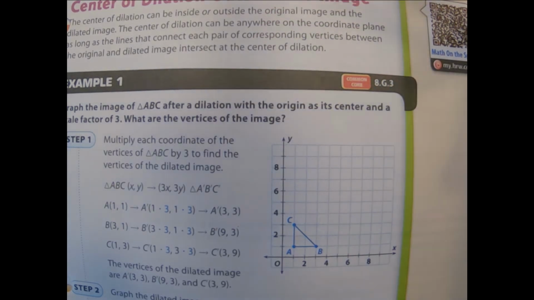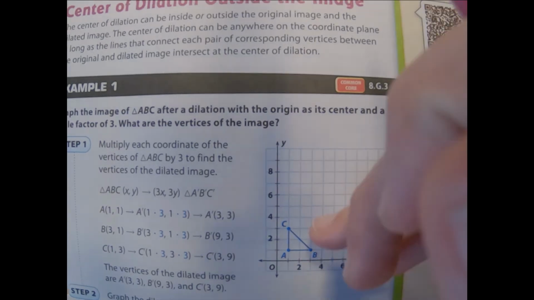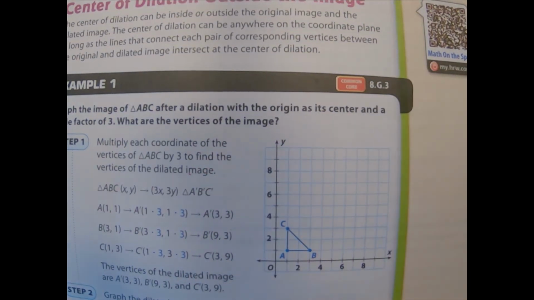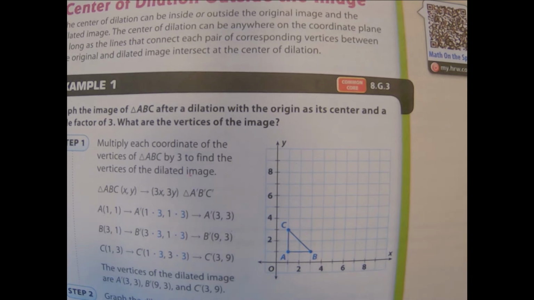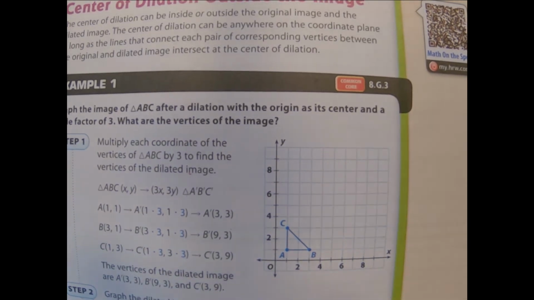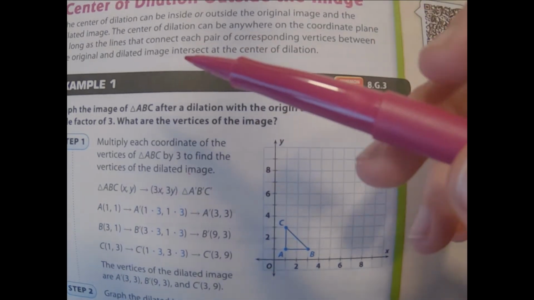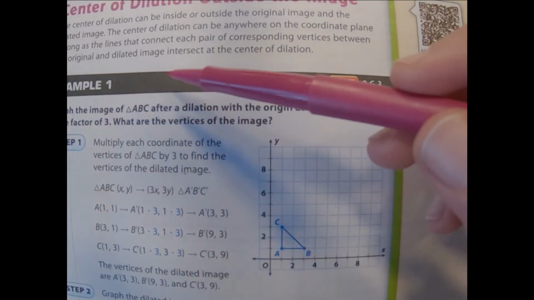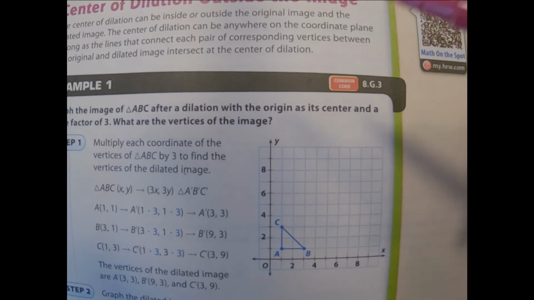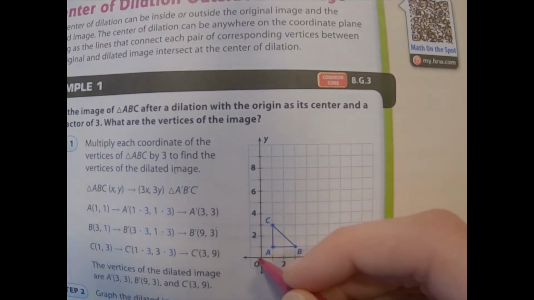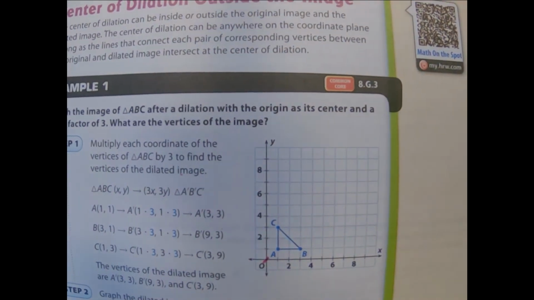In that case, it's going to be our images being on two separate locations in the coordinate grid, however, still being able to intersect. So graph the image of triangle ABC after a dilation with the origin as its center and a scale factor of 3. What are the vertices of the image?